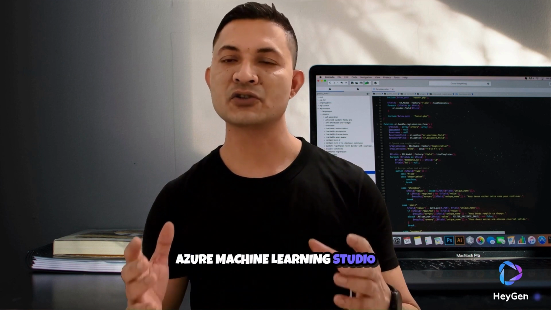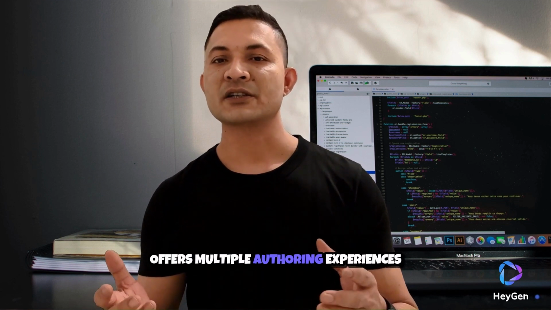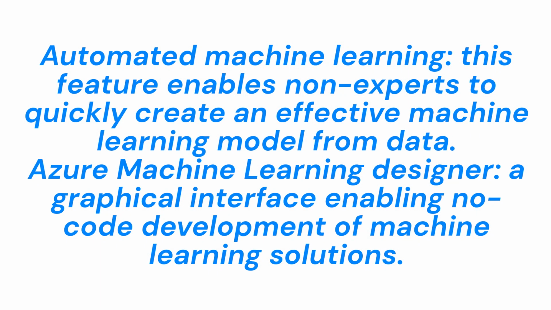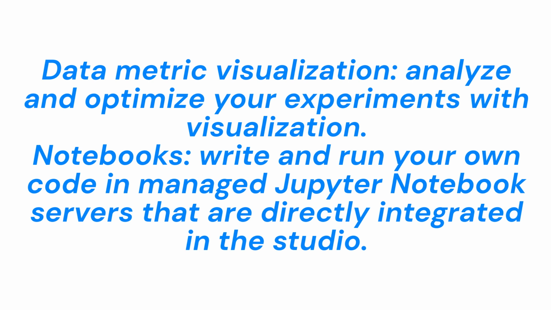Azure Machine Learning Studio offers multiple authoring experiences such as automated machine learning. This feature enables non-experts to quickly create an effective machine learning model from data. Azure Machine Learning Designer, a graphical interface enabling no-code development of machine learning solutions. Data metric visualization. Analyze and optimize your experiments with visualization. Notebooks. Write and run your own code in managed Jupyter Notebook servers that are directly integrated in the studio.